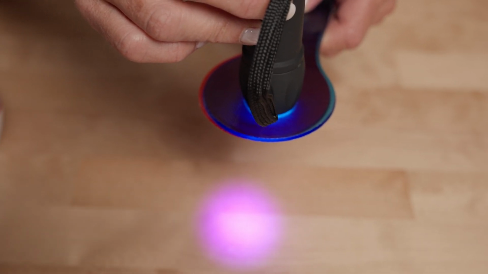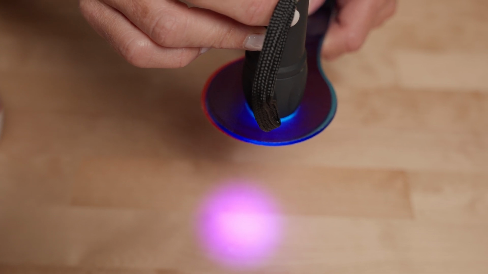Great job exploring, everyone. Filters are not only fun, but they are extremely useful. They're used in stage lighting, photography, astronomy, many medical applications, and more. Yes, there sure are a lot of amazing things that filters can do. I hope you had a good time experimenting with and learning about filters.